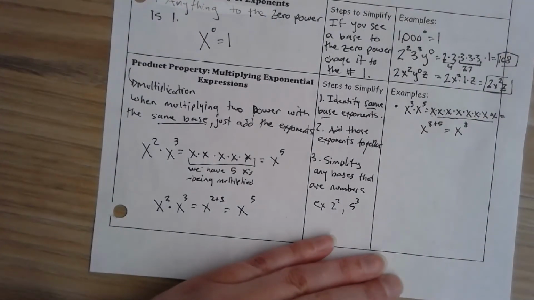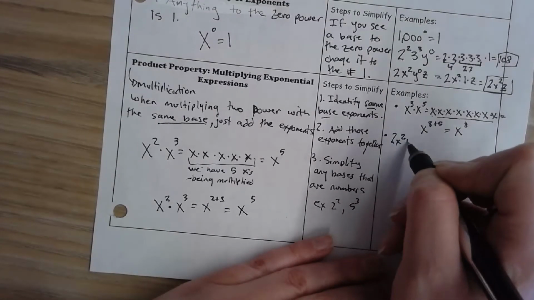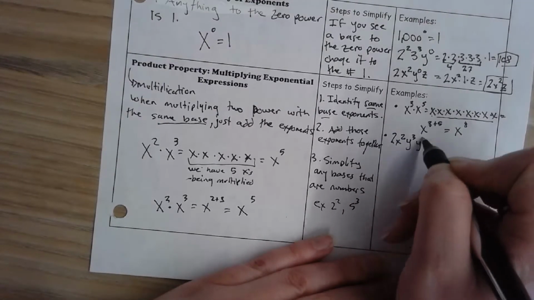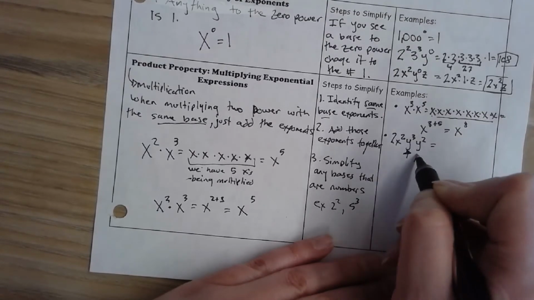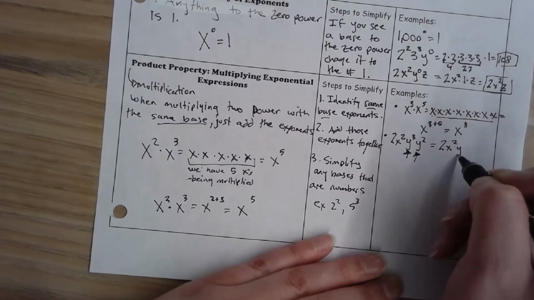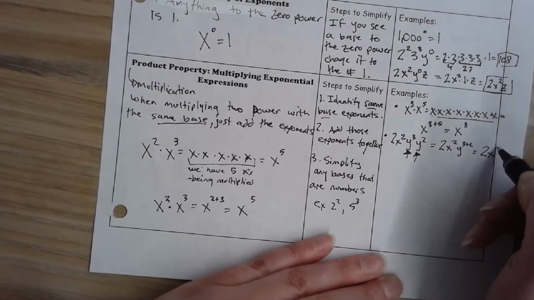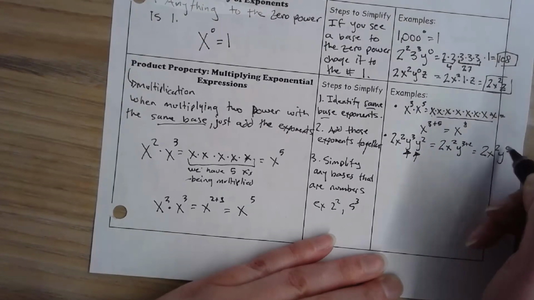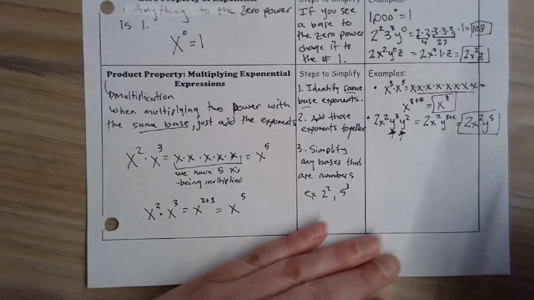Okay, if we had 2x squared y cubed y squared, you notice our 2 like bases are the 2 y's, so that would be 2x squared y to the 3 plus 2, so that's 2x squared y to the 5th.